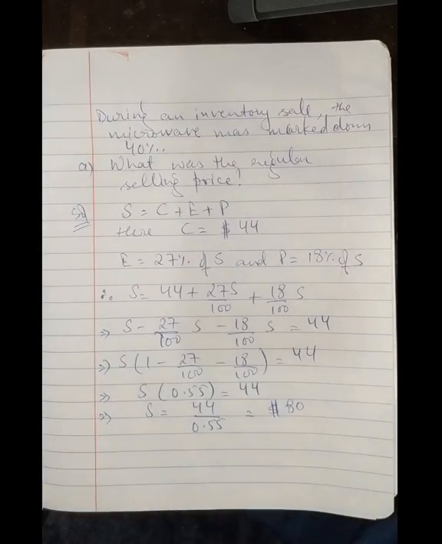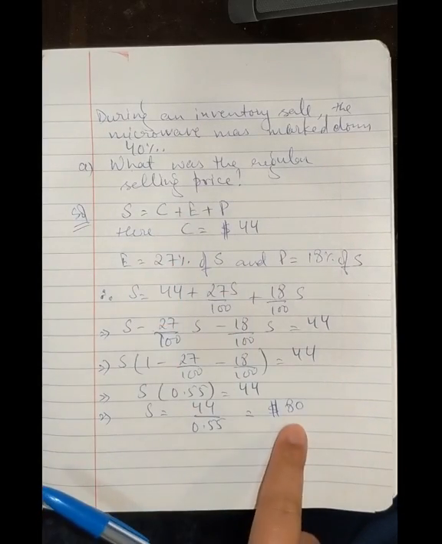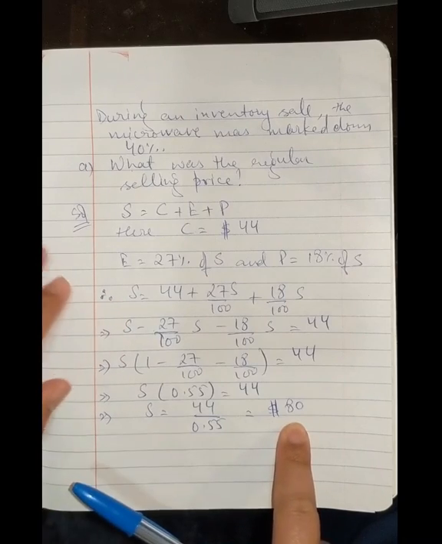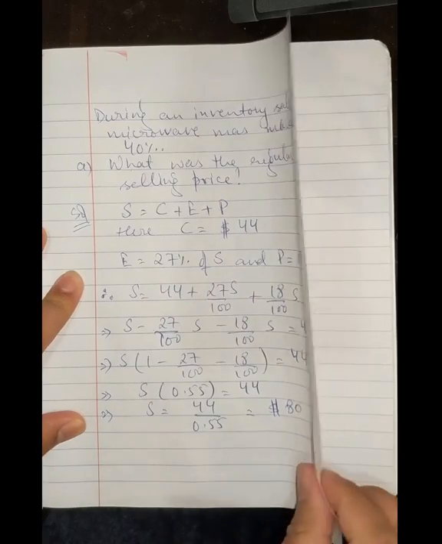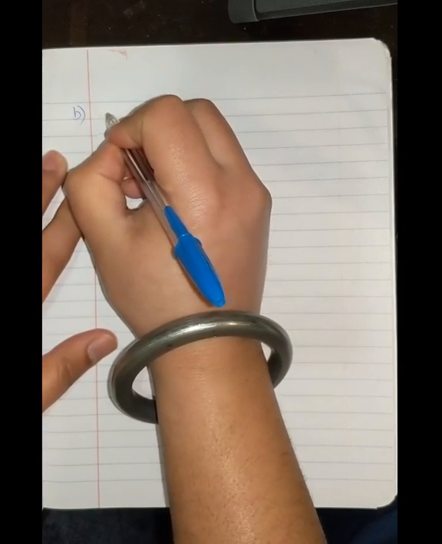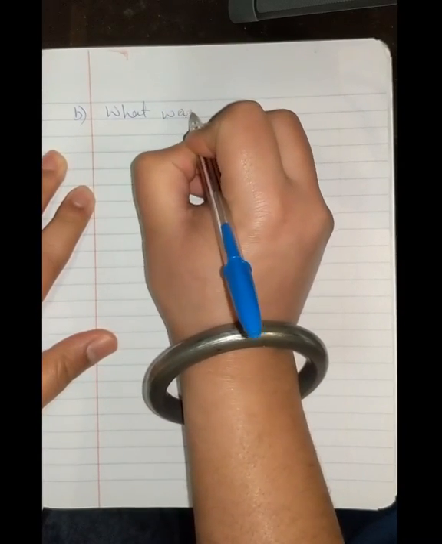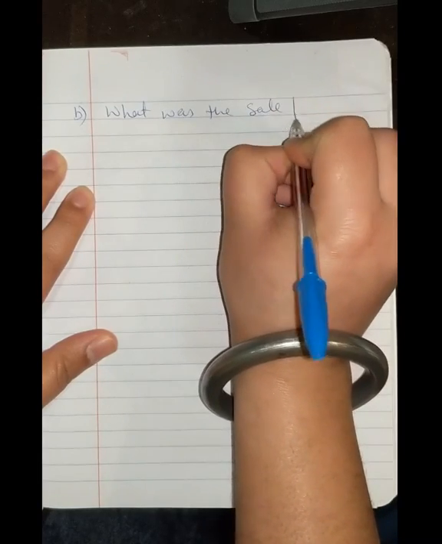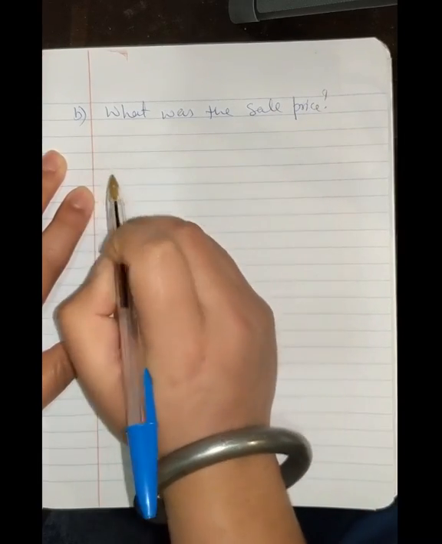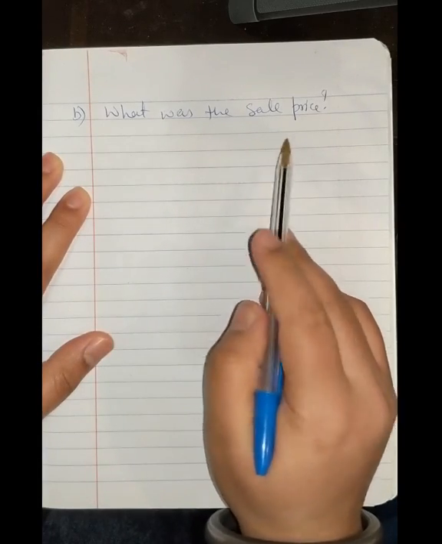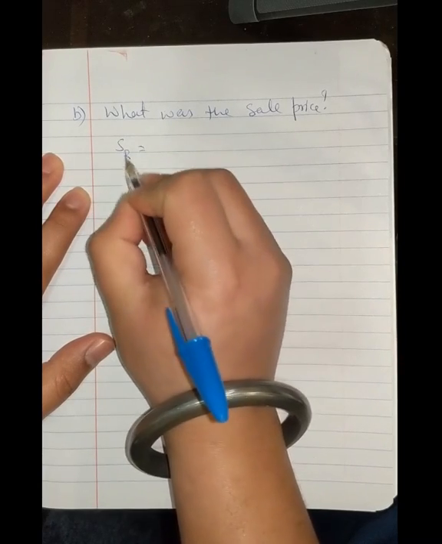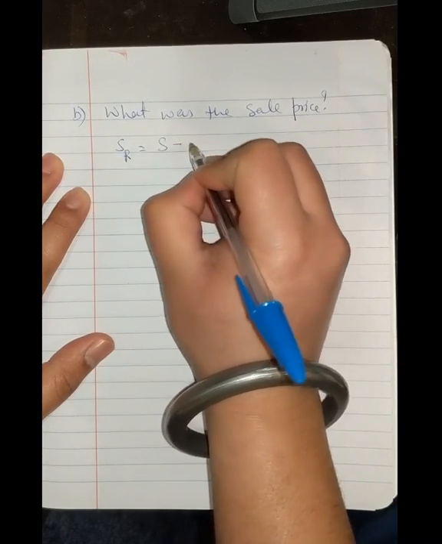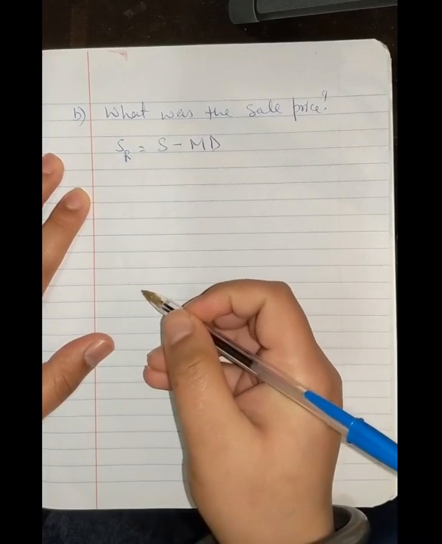So the regular selling price is $80. S is 80. That's what we need for part A. Part B says, what was the sale price? So now we need to find the sale price. We have just one formula for sale price. Sale price, which is SR, equals S minus MD, S minus markdown.